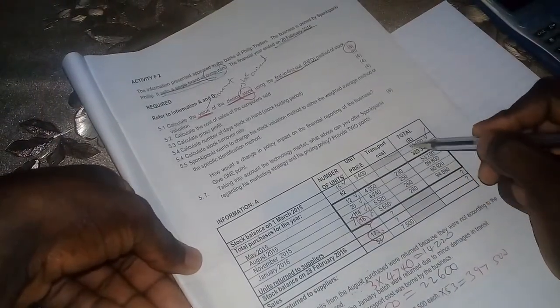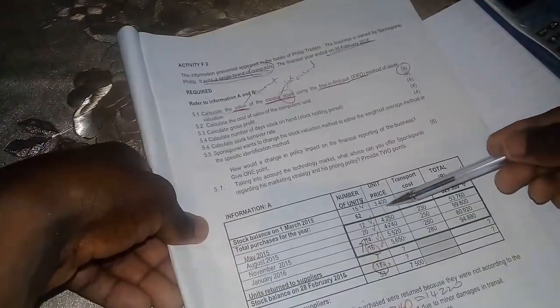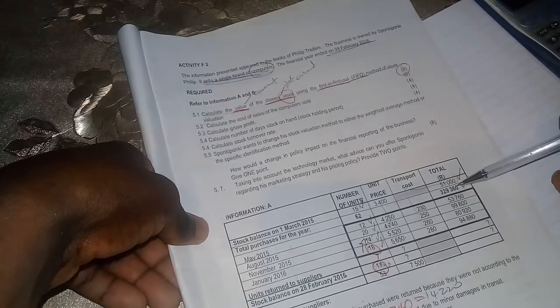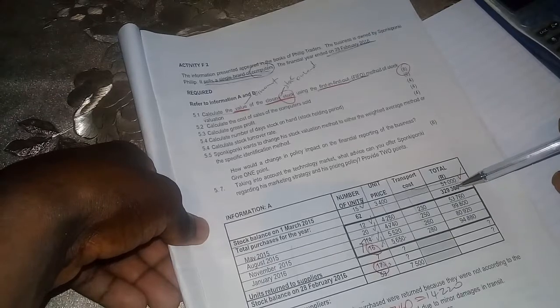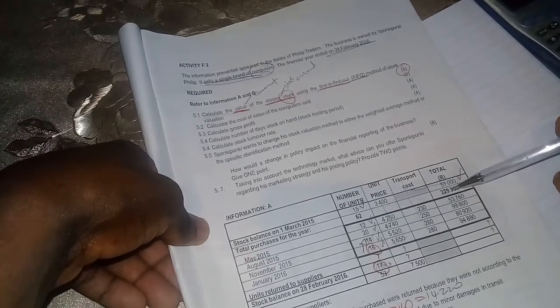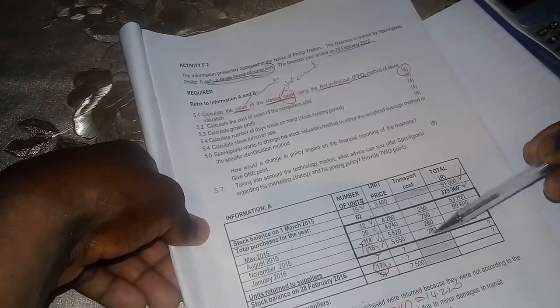Do we have our opening stock? Yes, we do. This is the value of opening, 51,000 rand. So we can say 51,000 rand plus purchases. Do we have our purchases? Yeah, total purchases during the year amounted to 329,360. Bear in mind, if they give you a total like this, they mean that the purchases column has already included the transportation cost in this price.